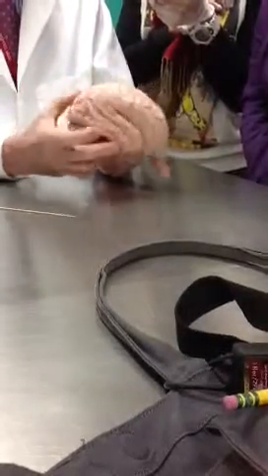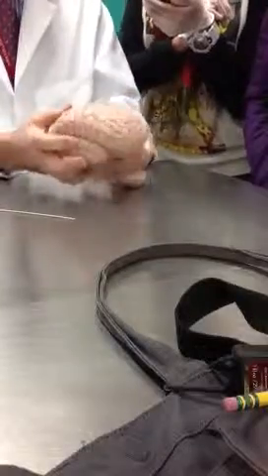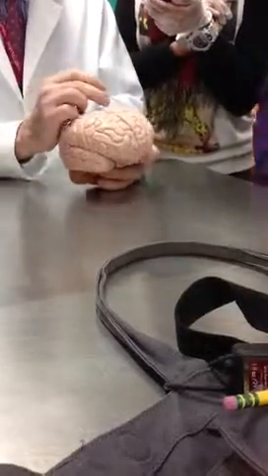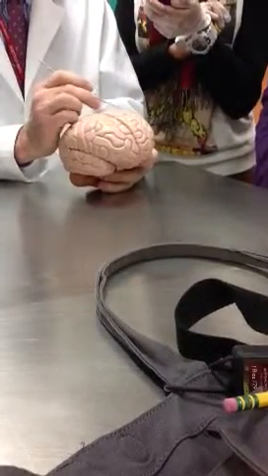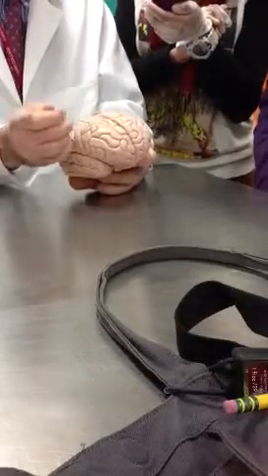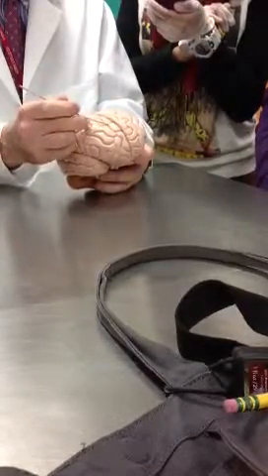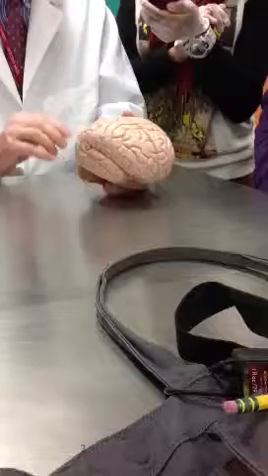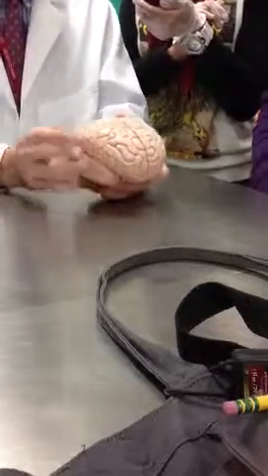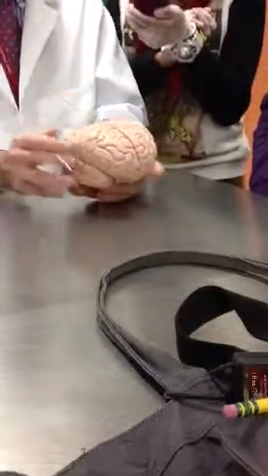Parietal, temporal, and then occipital. These ridges here are the gyri. These folds are the sulci. Right down the center, we have this long longitudinal fissure, which is where the falx cerebri is found.